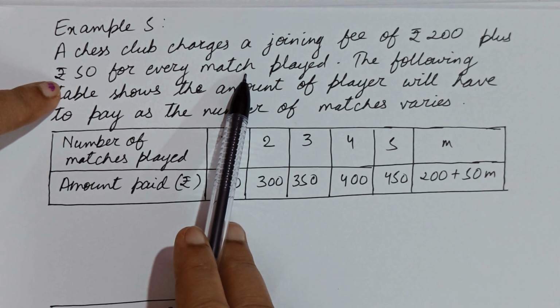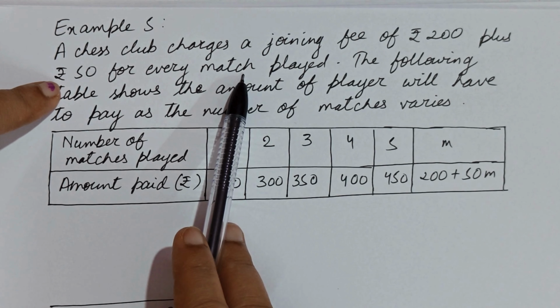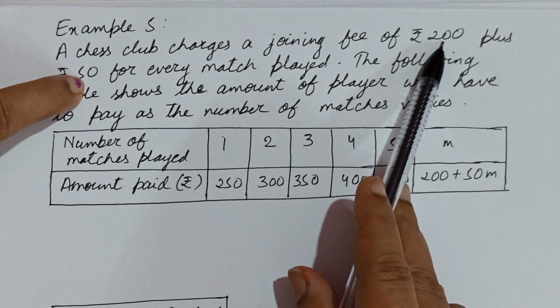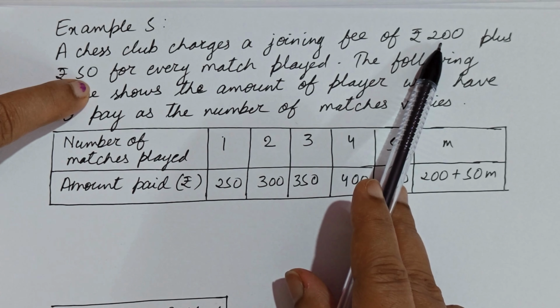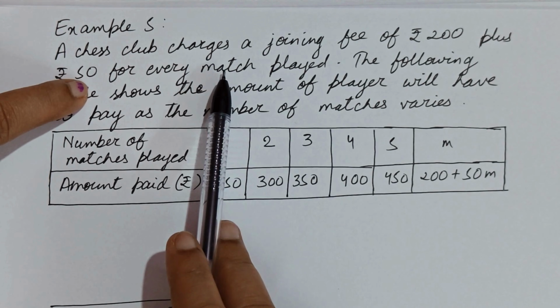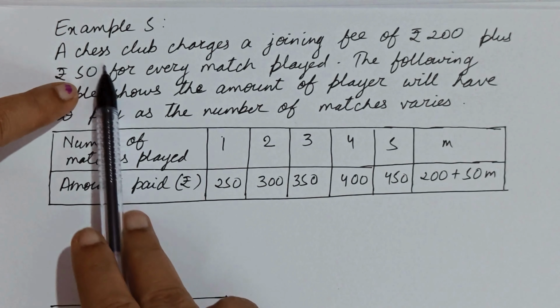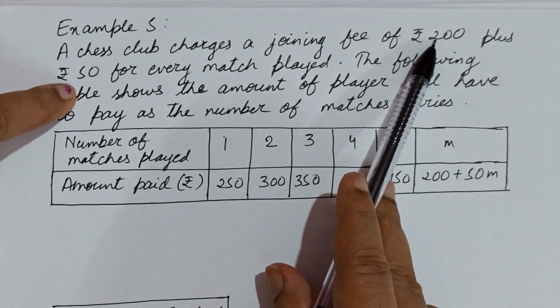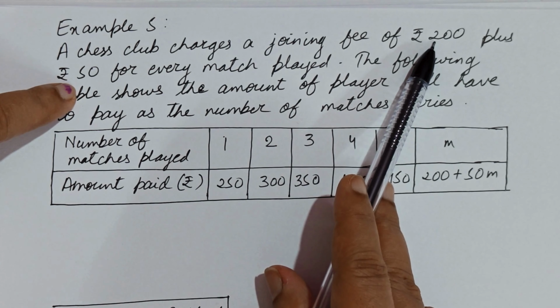If the player is playing one match, then they have to pay 50 rupees more, apart from the fixed amount. If the player is playing 2 matches, then they have to pay 50 into 2, that means 100 rupees, plus this fixed amount, so the total is 300, right?